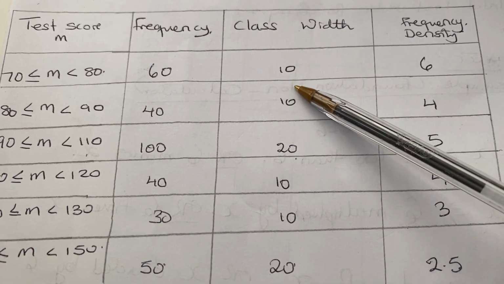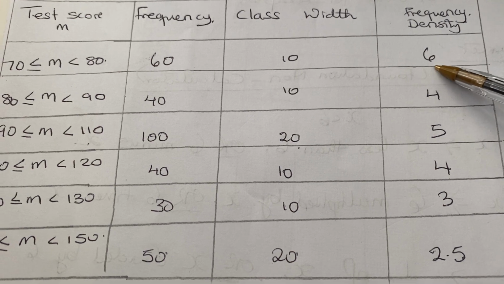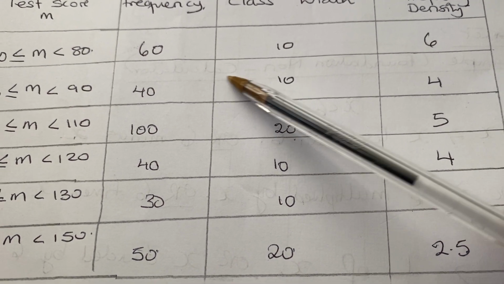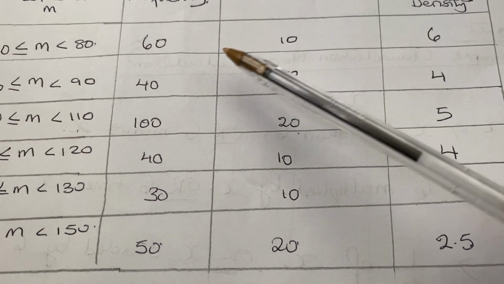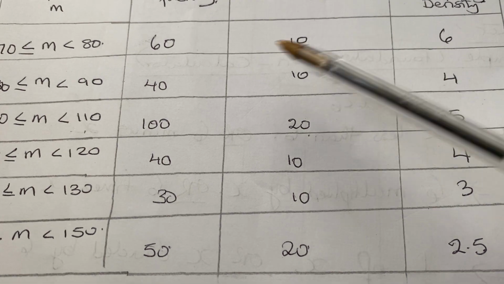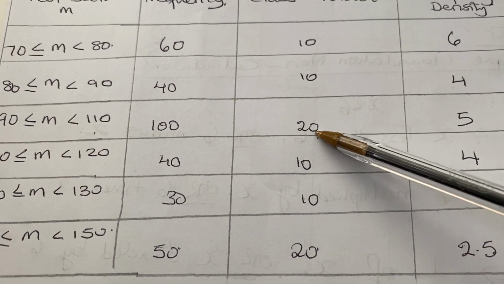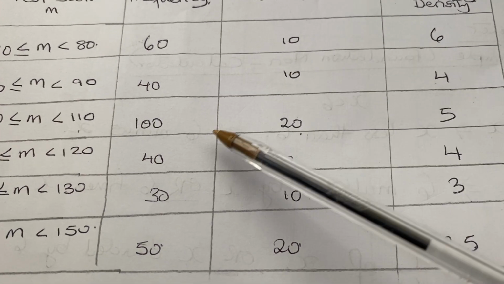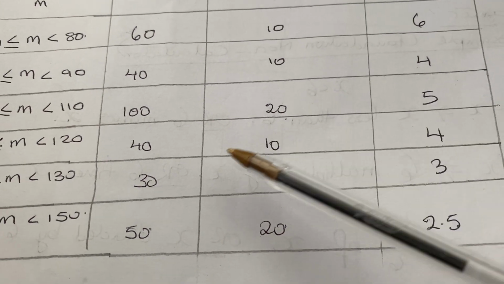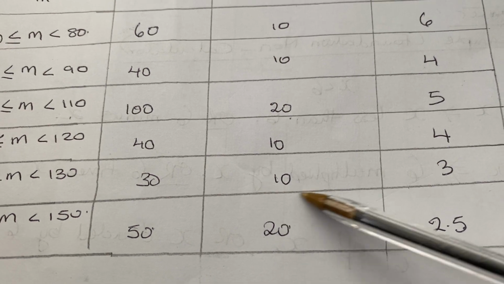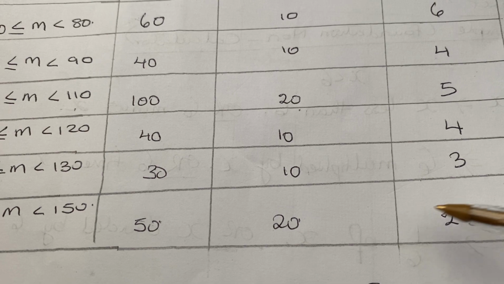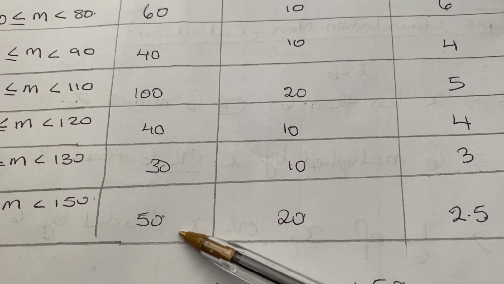So now the class width times the frequency density will give me frequency. So 10 times 6, 60. 10 times 4 is 40. 20 times 5 is 100. 10 times 4 is 40. 10 times 3 is 30. 20 times 2.5 is 50.